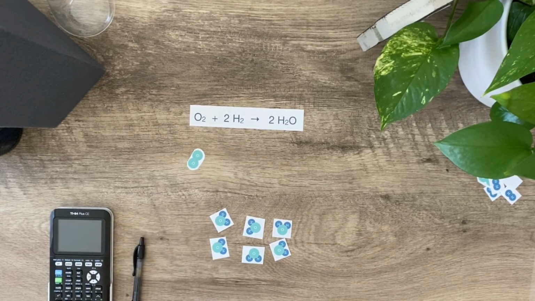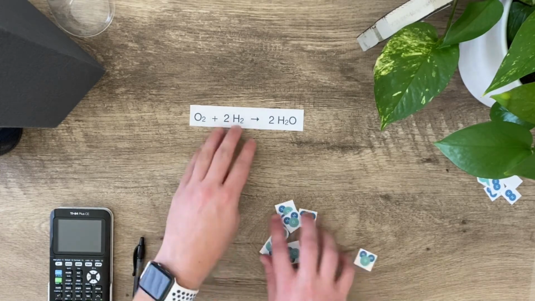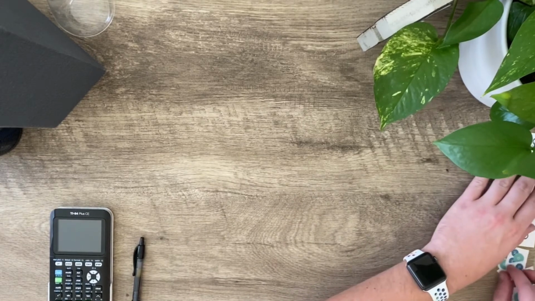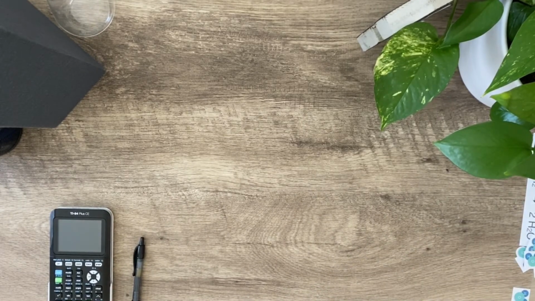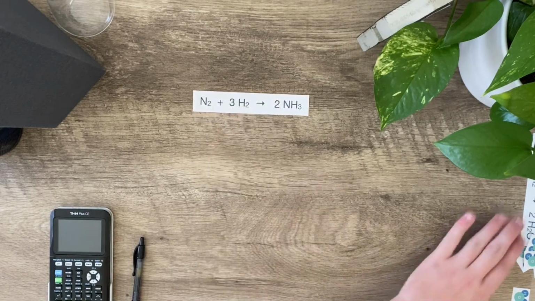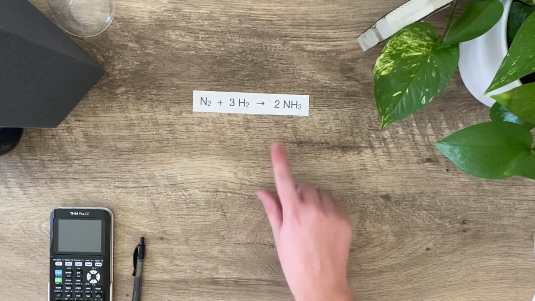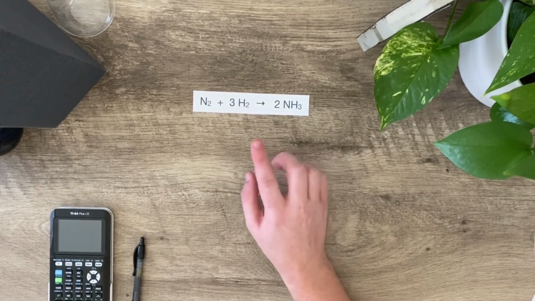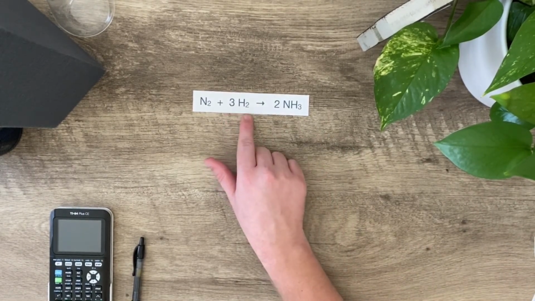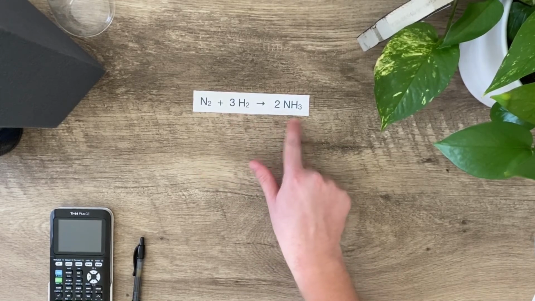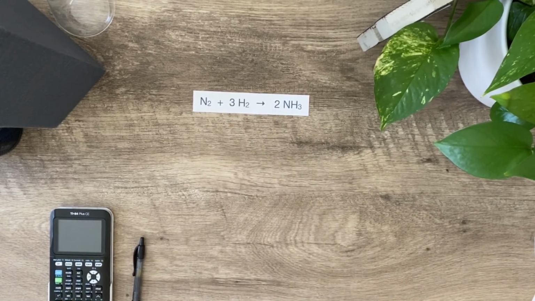Now, of course, this was relatively easily illustrated with molecules, but what if we did it using moles? So let's take a look at another example here. Let's look at the example reaction of the creation of ammonia. So ammonia is created by the reaction of nitrogen gas reacted with hydrogen gas to yield ammonia. And you can see I've already balanced this chemical reaction for you. 3, 2, that's 6 H's, 2, 3, that's 6 H's, 2 N's and 2 N's. Perfect, that looks great, it's balanced.